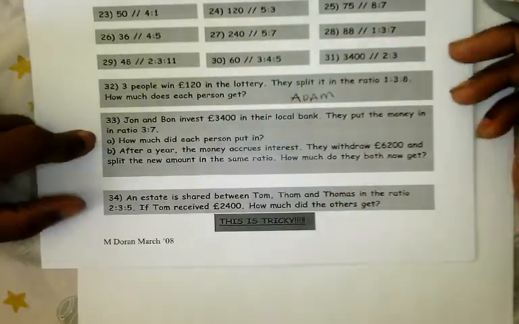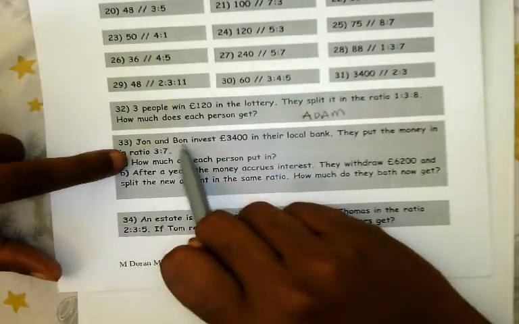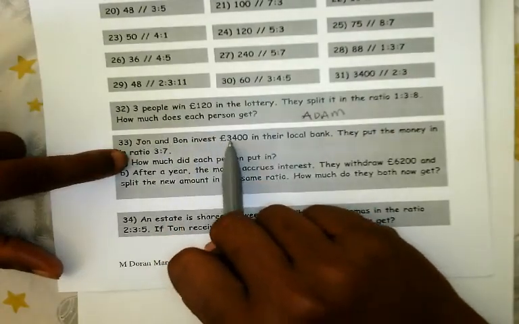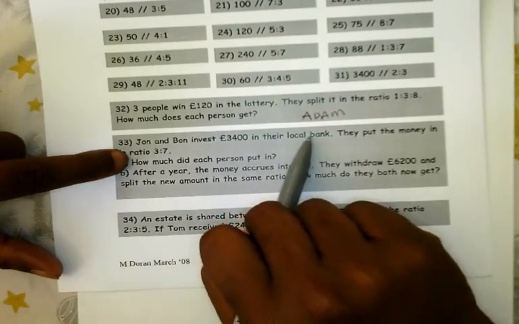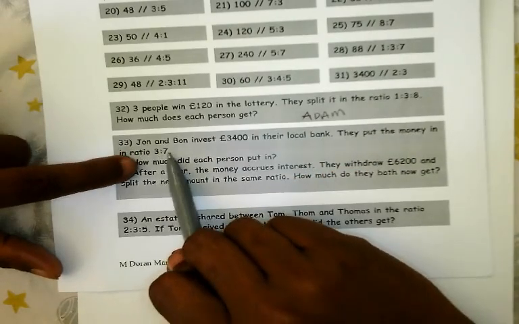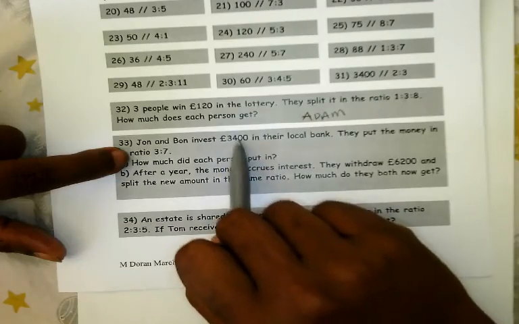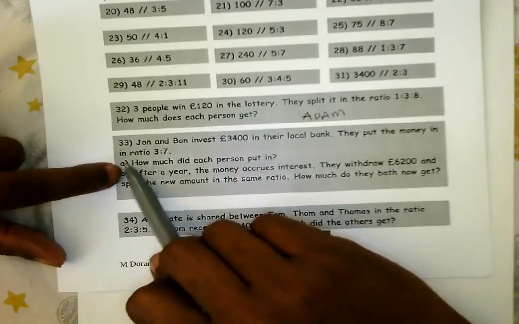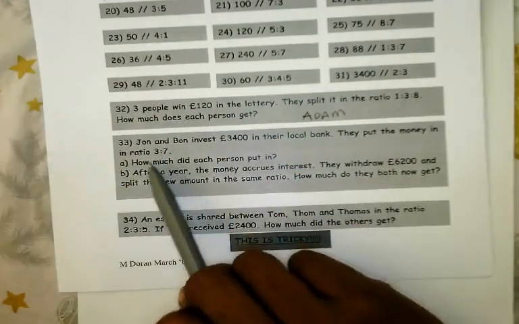Let's check the second one. John and Bon invest £3,400 in their local bank. They put the money in the ratio 3:7. So they invested this money, and they contributed according to this ratio. How much did each person put in?